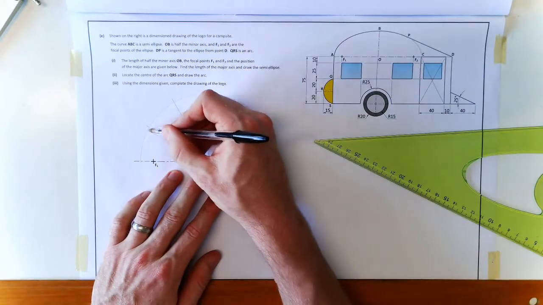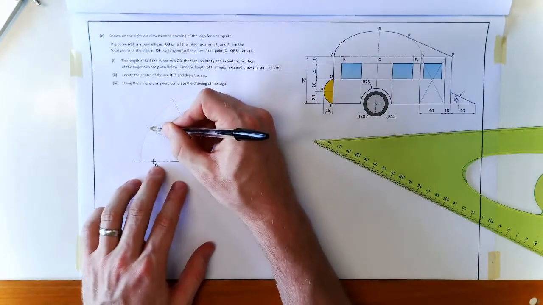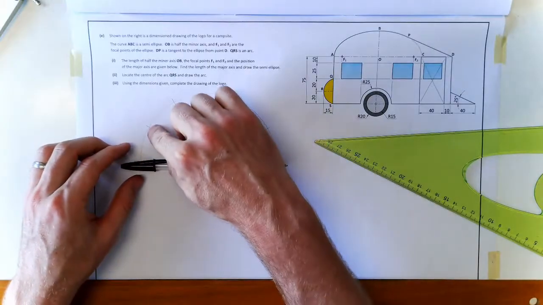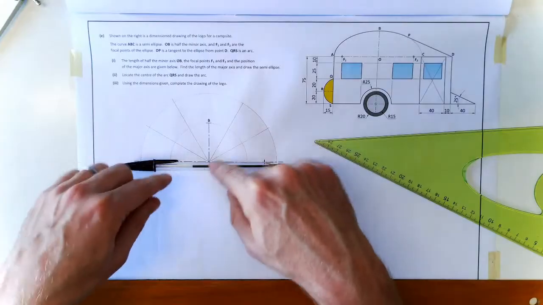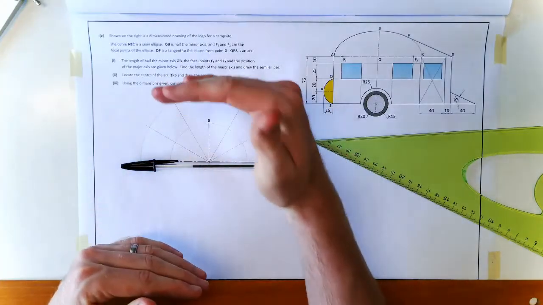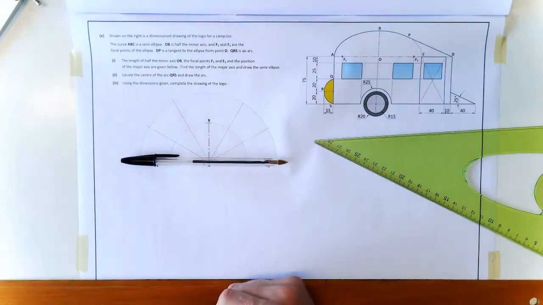So where our major circle is cut, we draw down towards the major axis.